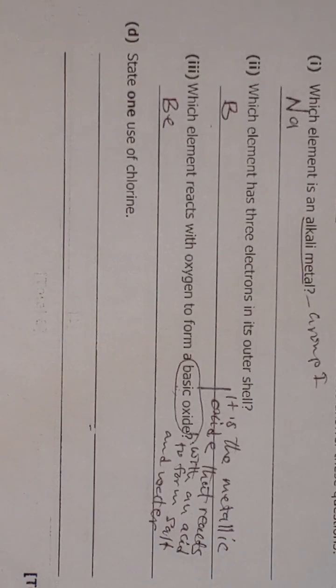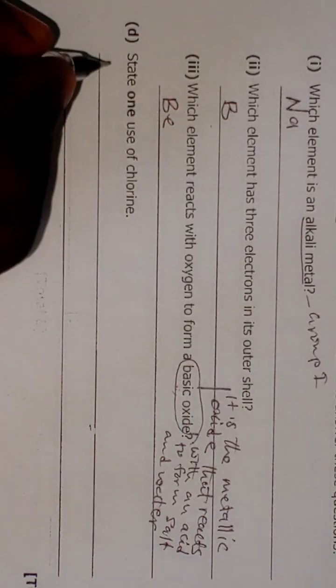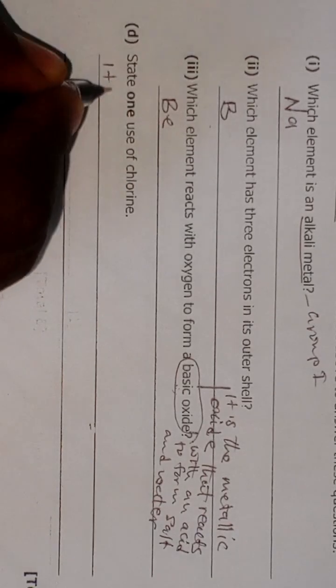State one use of chlorine. So chlorine is used as a disinfectant.